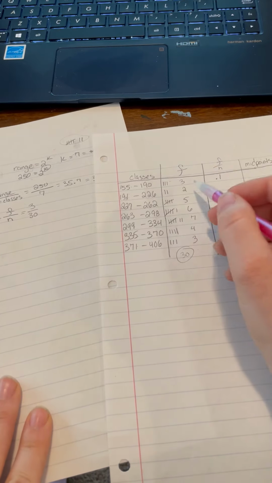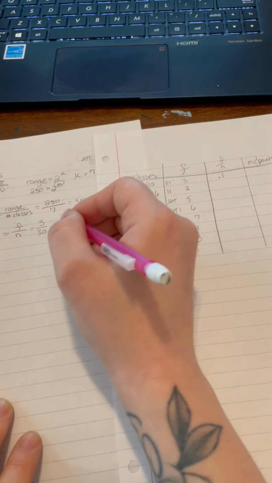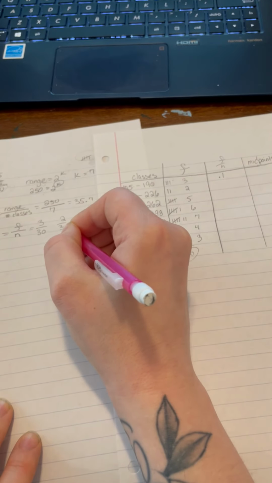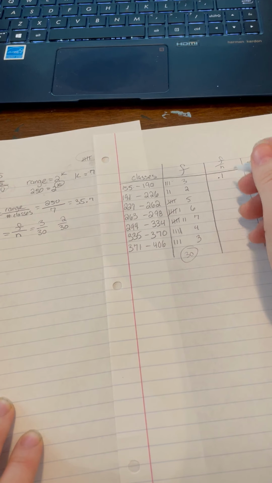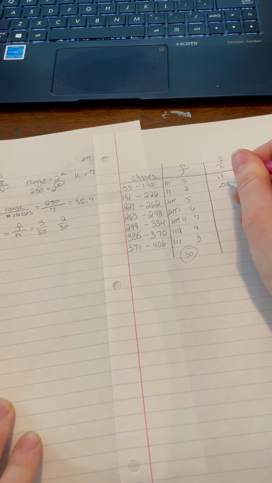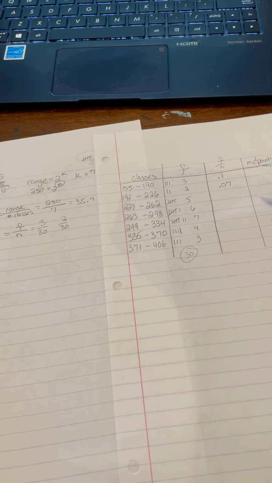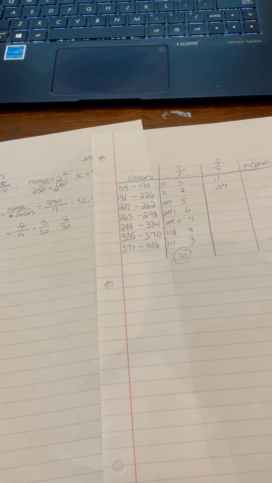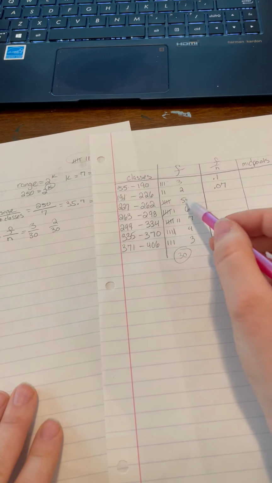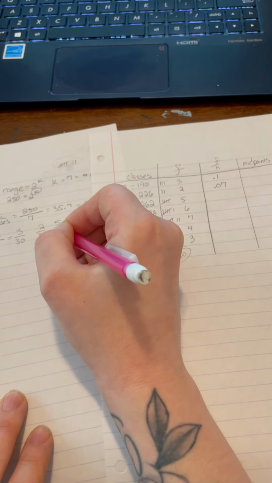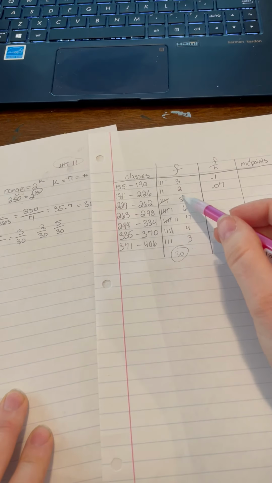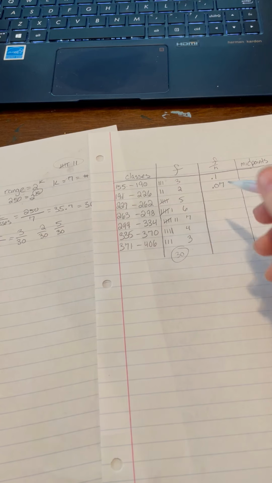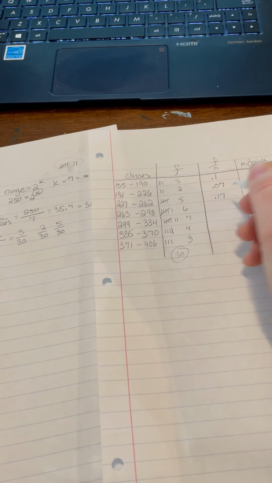Our next one is a 2 divided by 30, right? 2 divided by 30. Again, use your calculators for this, guys. This is 0.07. I've already done this math. Don't think I'm doing this off the top of my head. I did it out so I could just write them in for you. Our next piece of data, 5 divided by 30, because we have 5, right? And that one is 0.17.